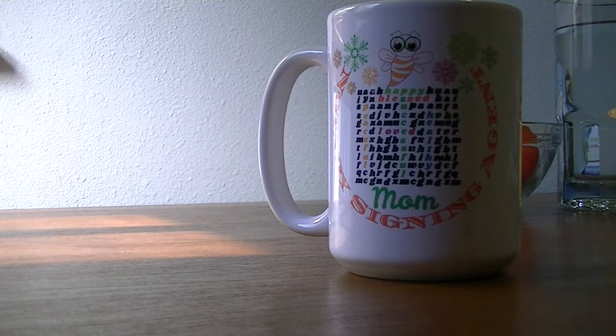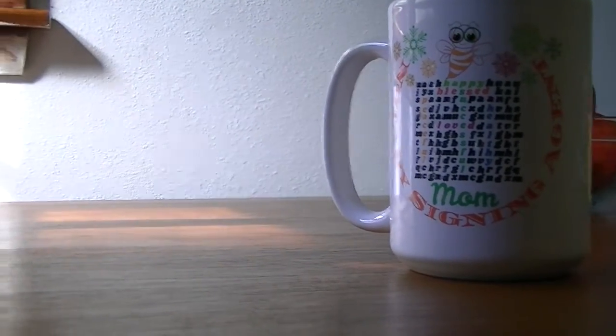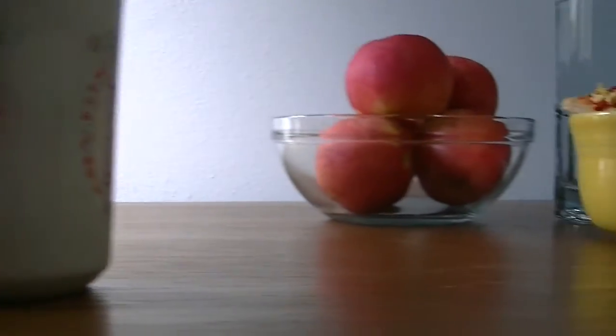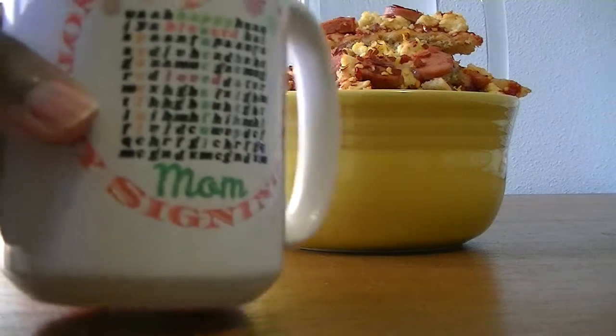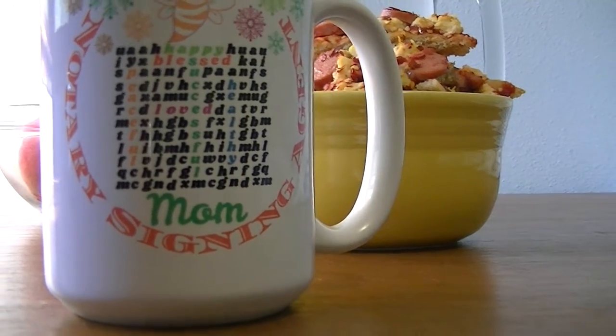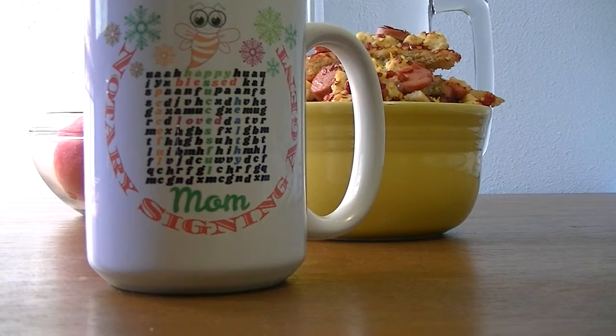I want to use an area where we are going to walk straight ahead instead of being at an angle. So I'm going to move to this space here, and at this point we are trying to see how far we need to be from the surface for the whole mug to show.